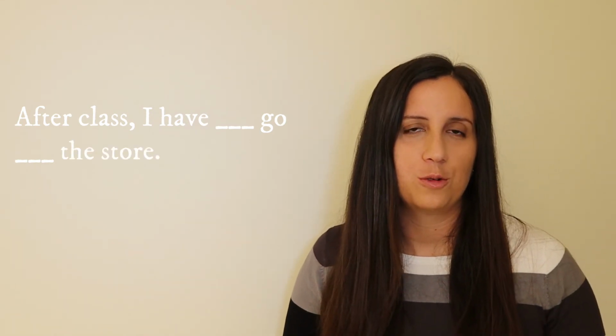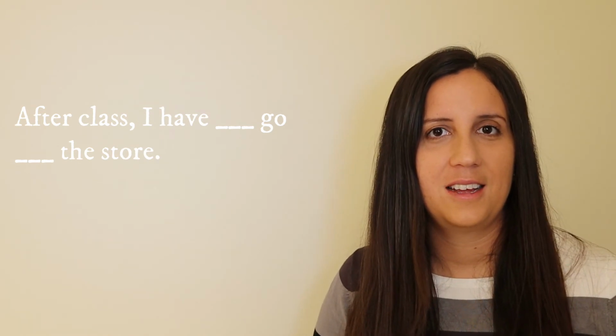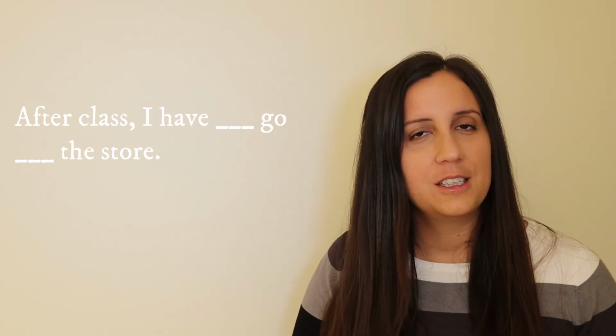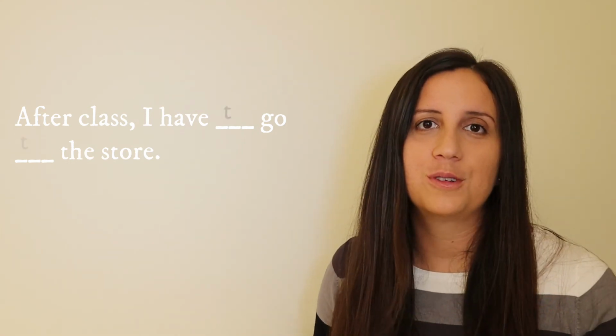Okay, let's go ahead and do another one. Now this one will actually have 2 blanks. So choose which word belongs in both of the blanks. After class, I have blank, go blank, the store. Which words belong in these blanks? Now, you should have put T-O and T-O.